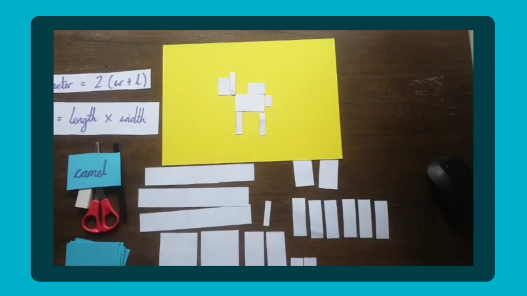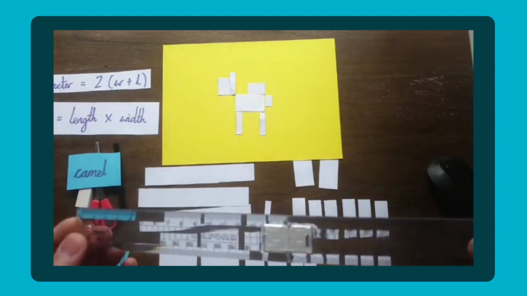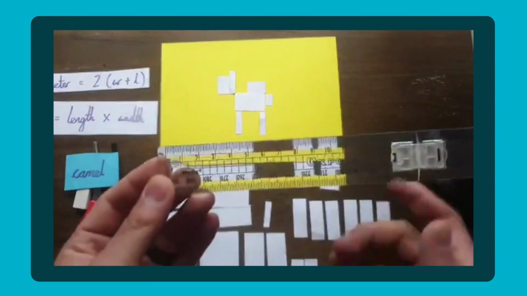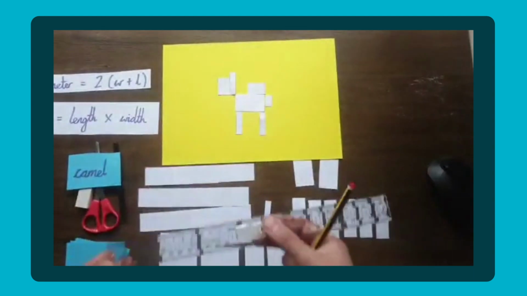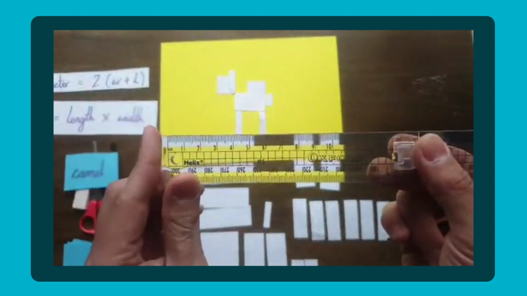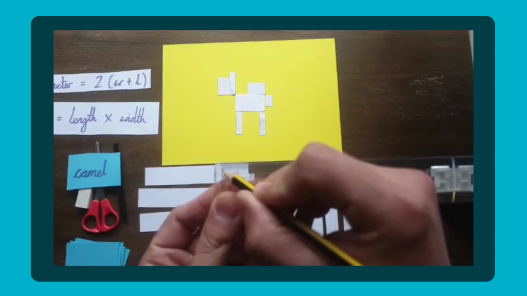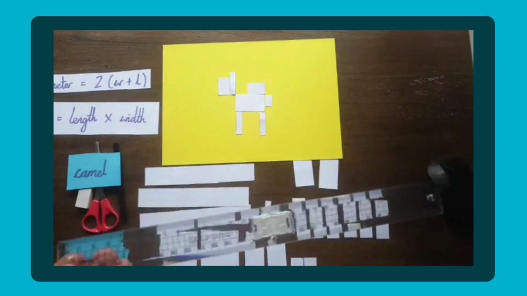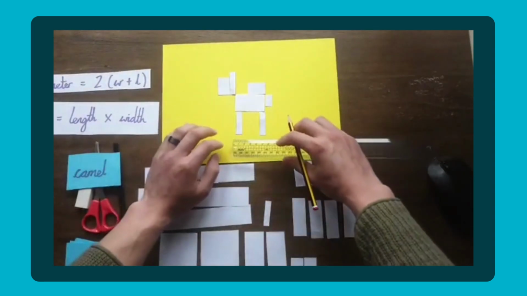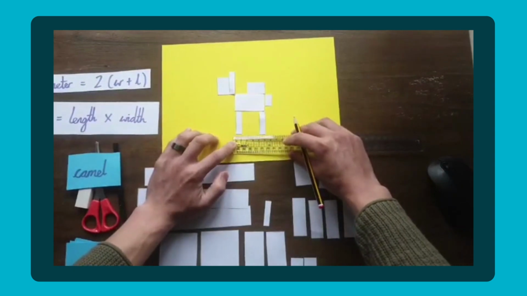So our next part is to actually measure the perimeter and the area of the camel. To do that, we do need our ruler. One thing to bear in mind is that a lot of children tend to use the end of it. So when we're measuring, they'll measure from the end of the ruler, but we actually need to start at 0. So just make sure your child is doing that when you're doing it with children, because that's a common misconception children can have.